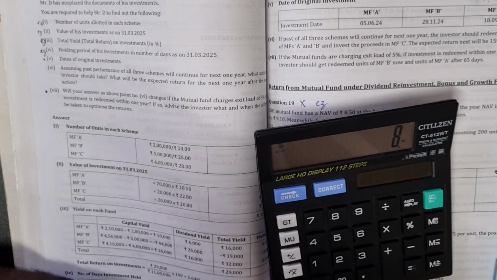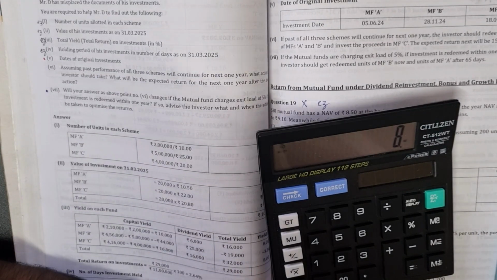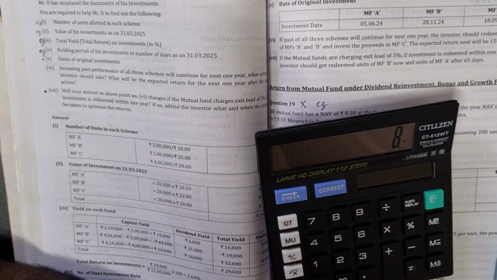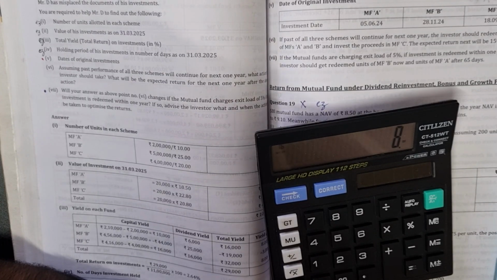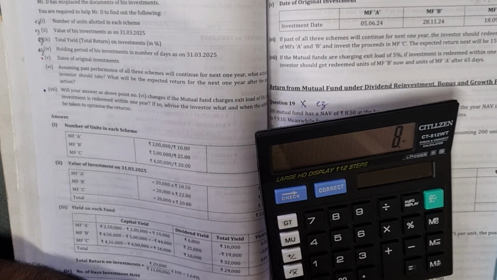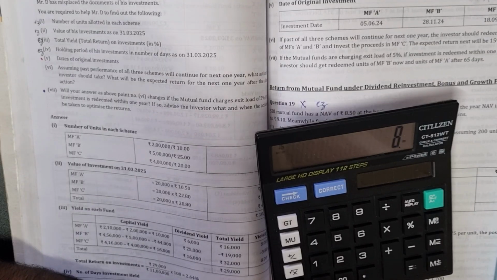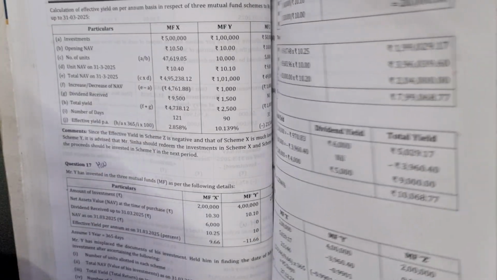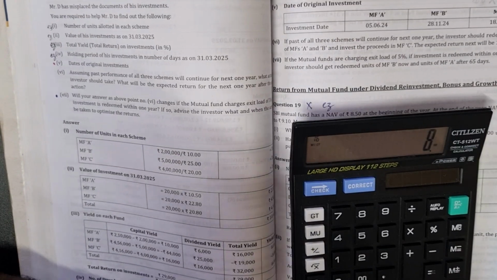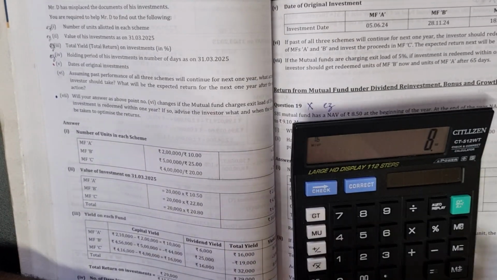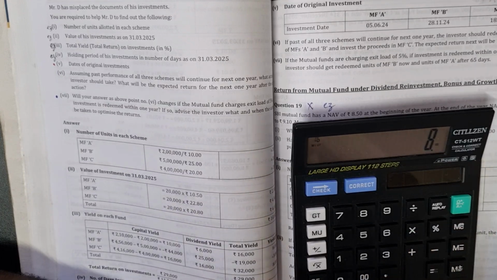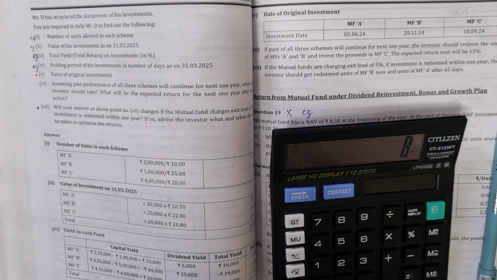Next, the holding period of his investment in number of days as on 31st March 2025. So what it is asking is the holding period. Now we have calculated the return for it. Annualized yield is given in the question. So can we find it? Yes. Annualized yield is for 365 days. For 8, how much is it? We'll simply do cross multiplication.